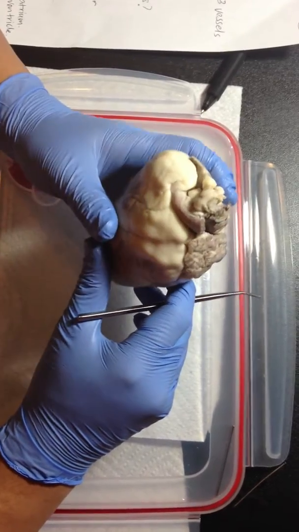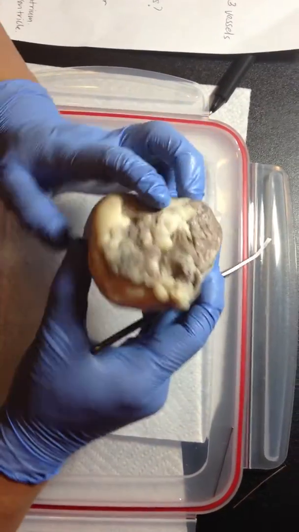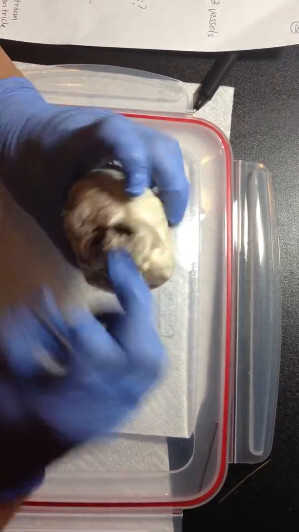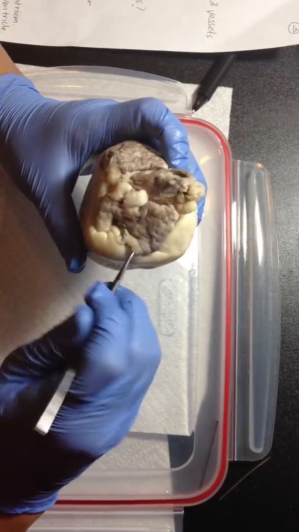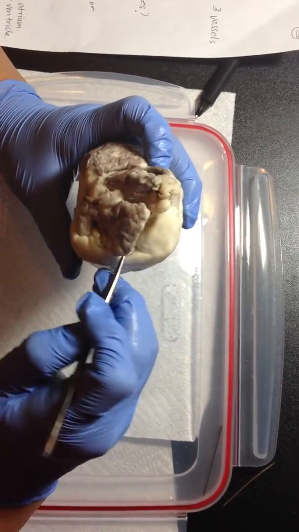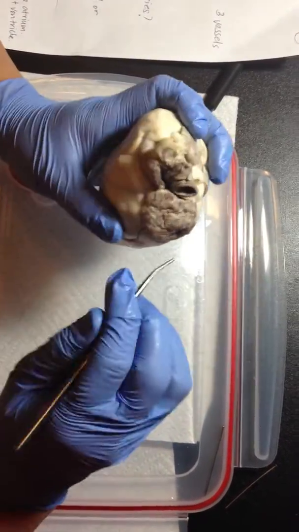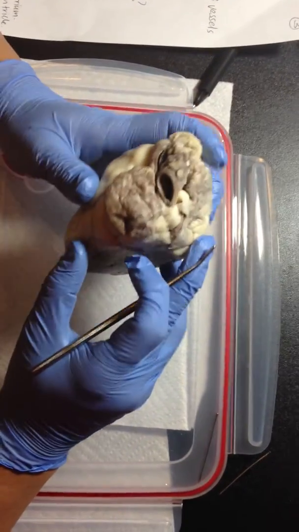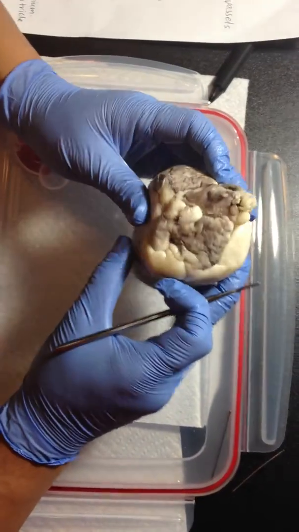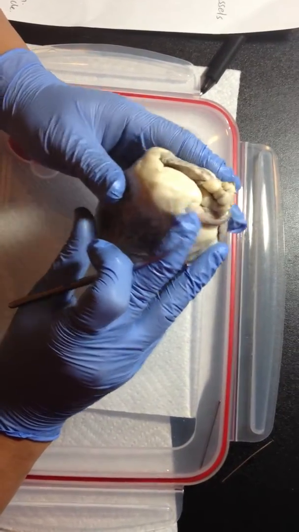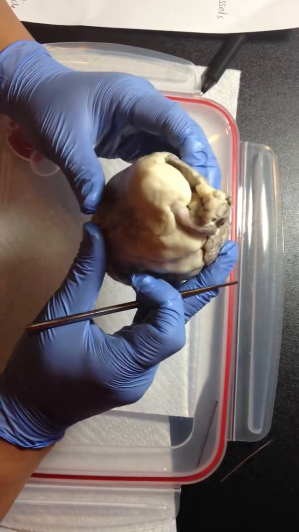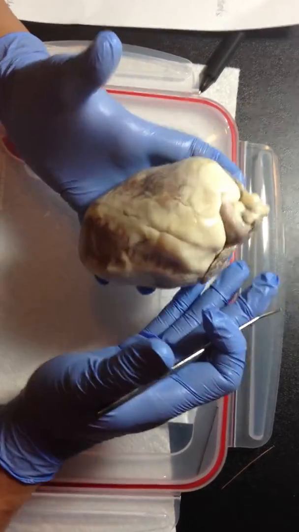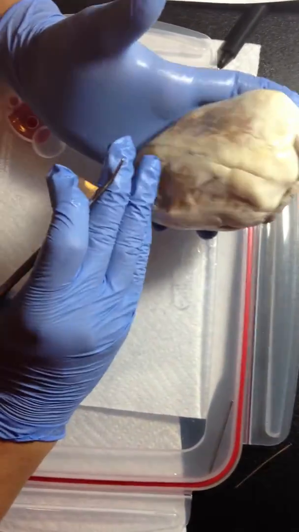Now, the right and left auricles. First of all, you have the right auricle, which is here, if I'm not mistaken. Then you have the left auricle, which is this one here. And then what are these auricles used for? The right auricle pumps blood to the right ventricle, and the left auricle pumps the blood to the left ventricle.